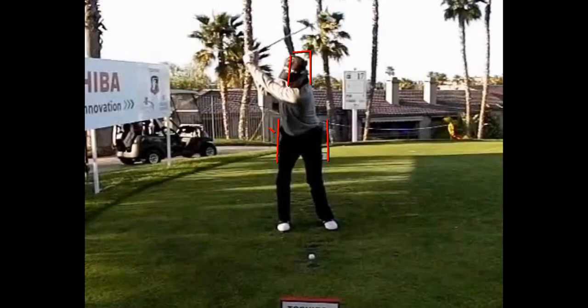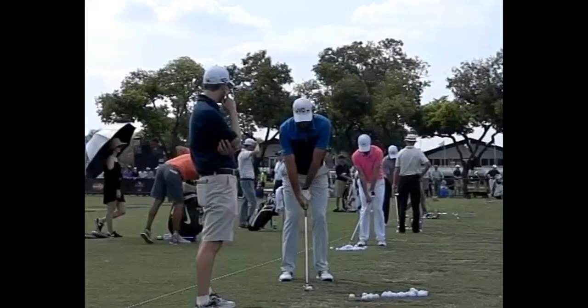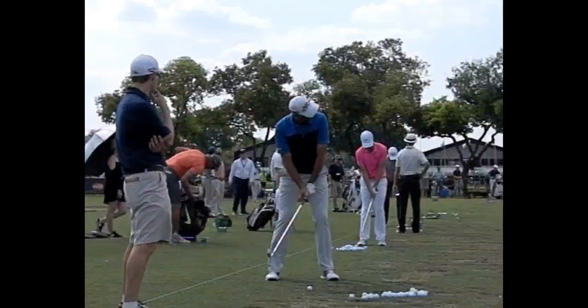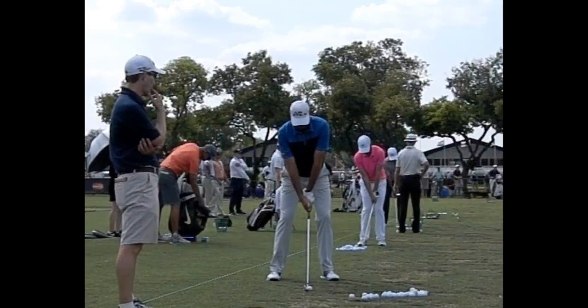So here's another major winner. This is Steve Stricker. Let's take a look. We can see pretty obviously a really nicely centered setup.